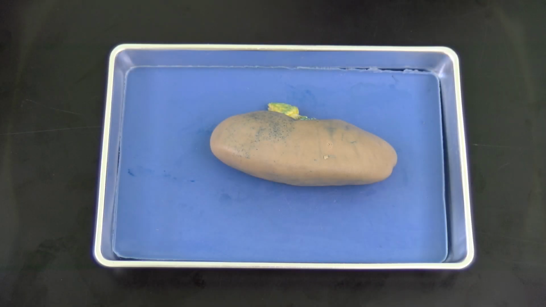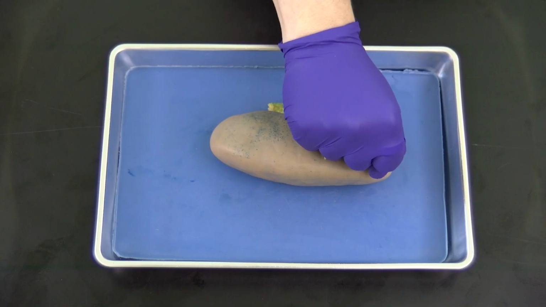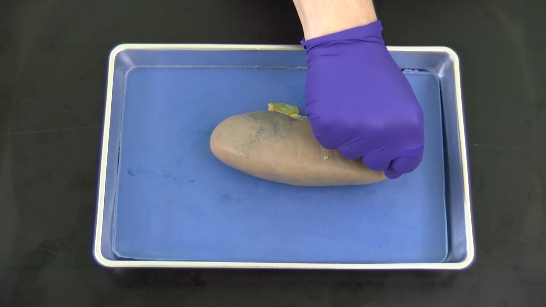Welcome to our dissection of the kidney. What I want you to note is that we are working today with a pig kidney. The pig kidney is about twice the size of the human kidney. If you consider the size of your fist, this is about the size of the human kidney versus the pig kidney. So we can see here that the pig kidney is about double my fist.